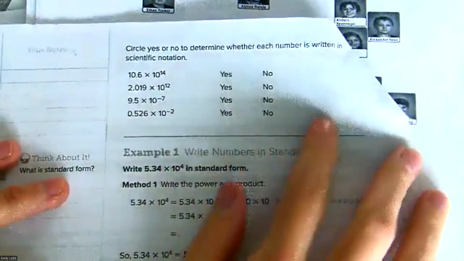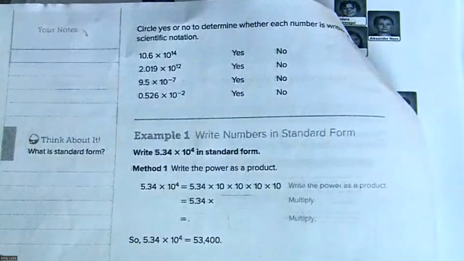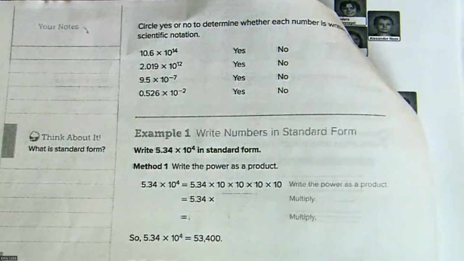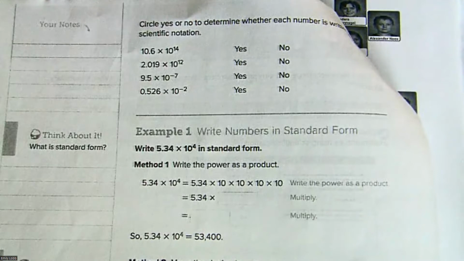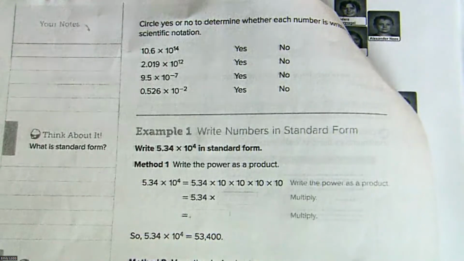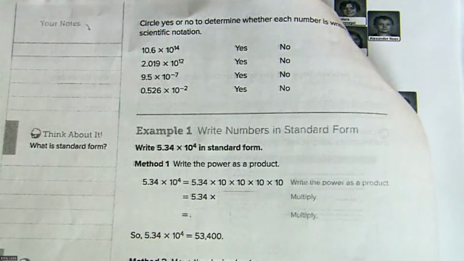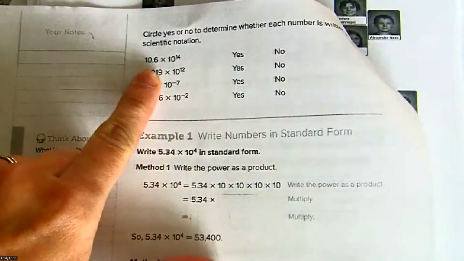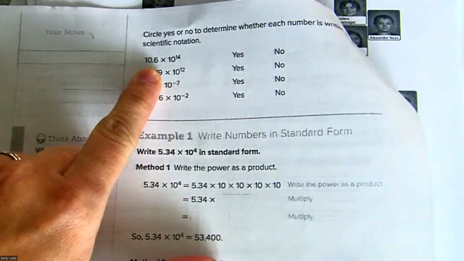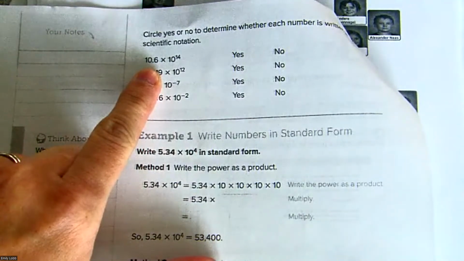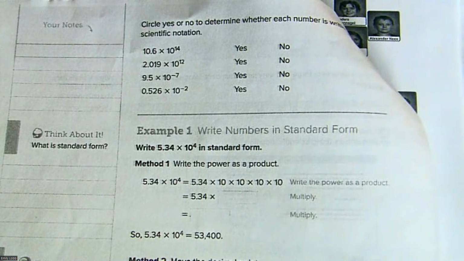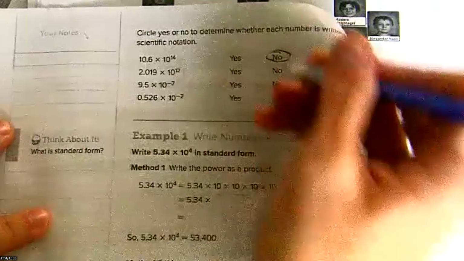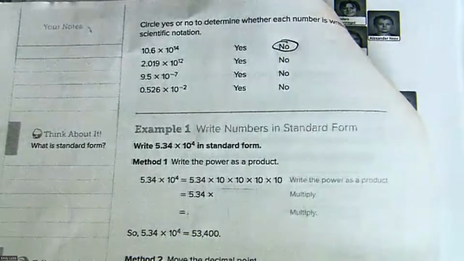We have to determine whether each of these is written in scientific notation. This is 44. Is this one written in scientific notation? Well, what is it? Is A bigger than or equal to 1? Yes, it's bigger than 1, but is it less than 10? No. So we have to say no. Remember, we should only have one digit to the left of the decimal.